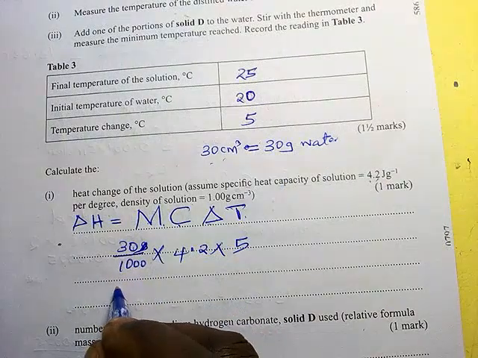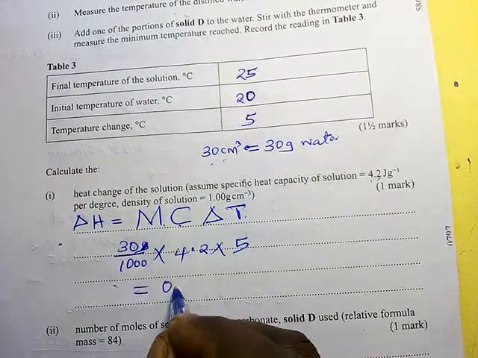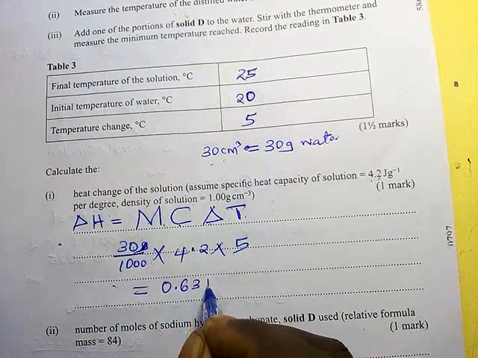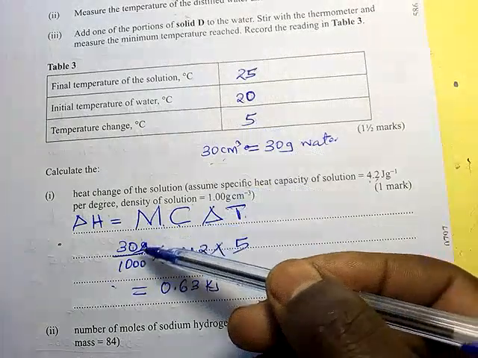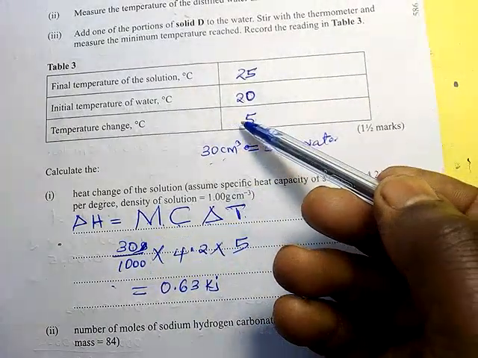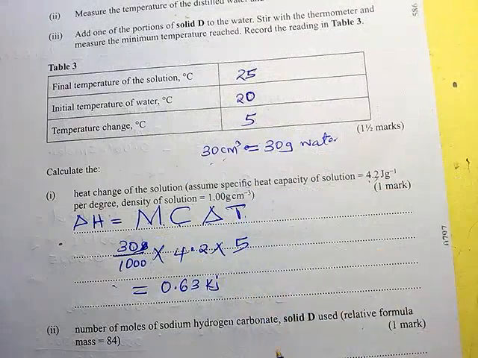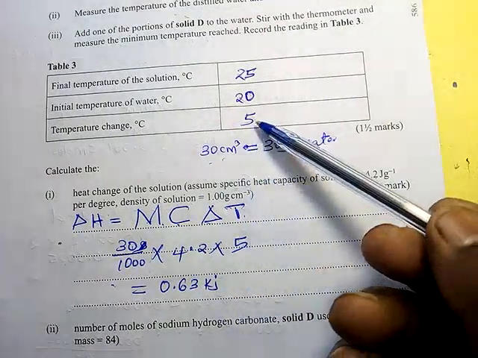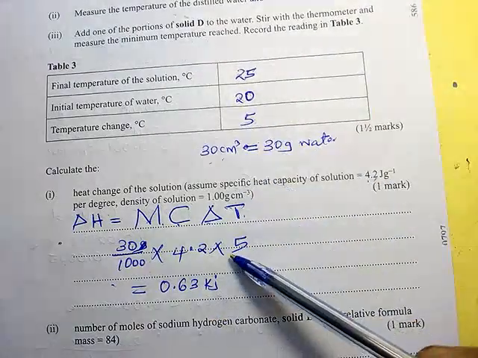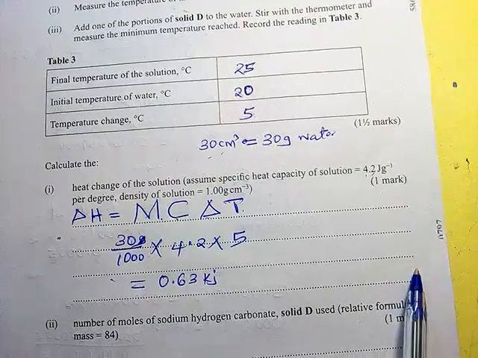So this one is 0.003 times that, and this one will give us 0.63 kilojoules. Remember, those who got 7 here will do the same and they will get a mark. Those who have even 10 here as the temperature change will still score the marks. So we don't need to have anything. The thing is, how did you use this value? Did you use it correctly here? Yes, and that is how you get 1 mark.